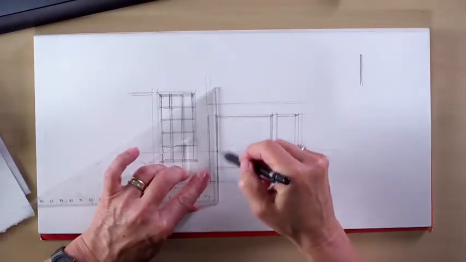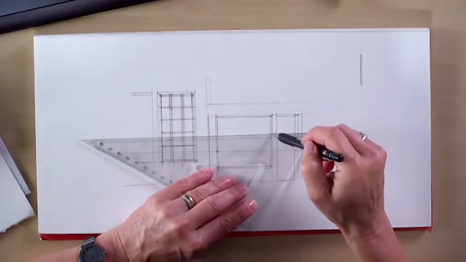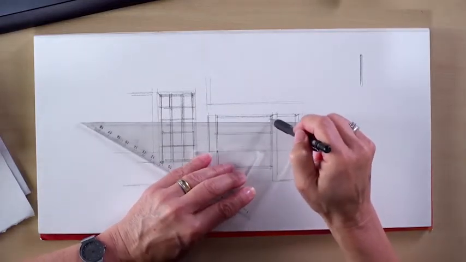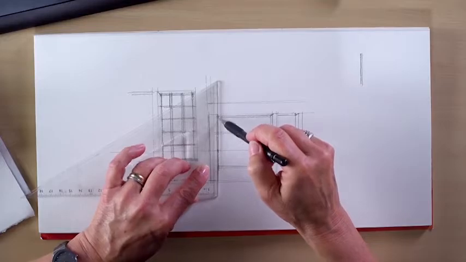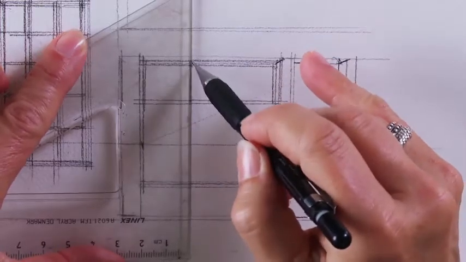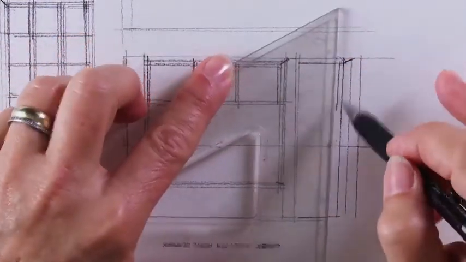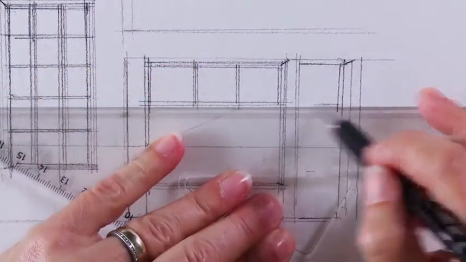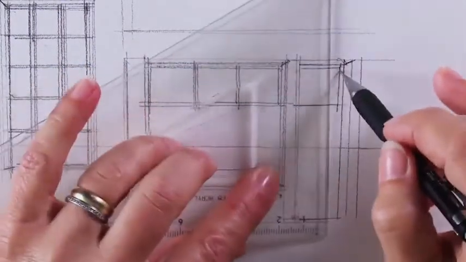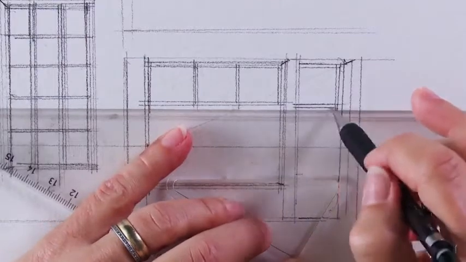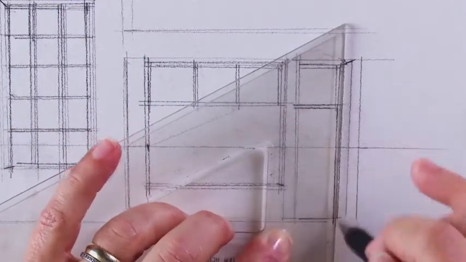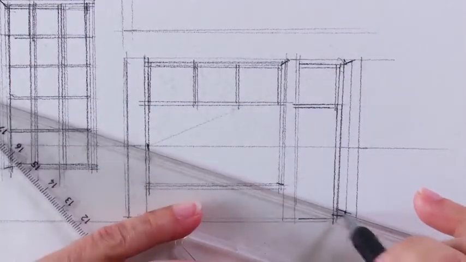All right, let's jump to this window really fast, and I'm just going to quickly add this bit up here, in here. You notice how I use my triangle really helps me to draw straight lines really quickly. And then there's a little bit in this doorway. I'm still not drawing any detail in. I'm really just breaking those big shapes down into smaller shapes.